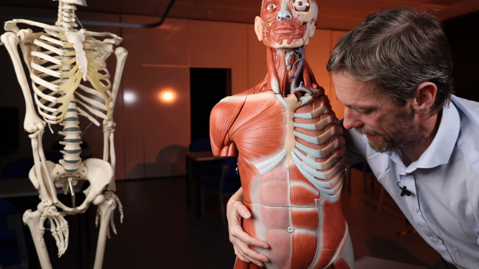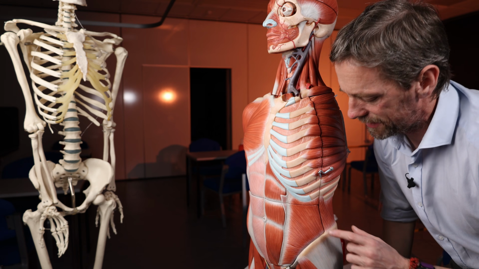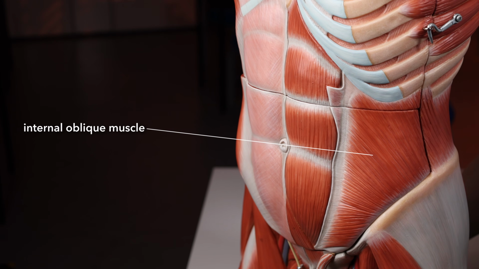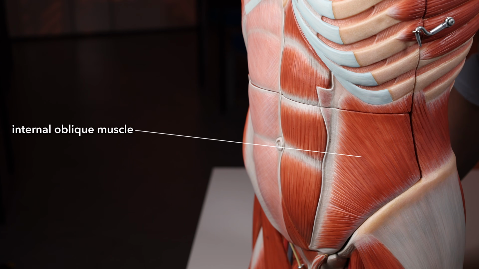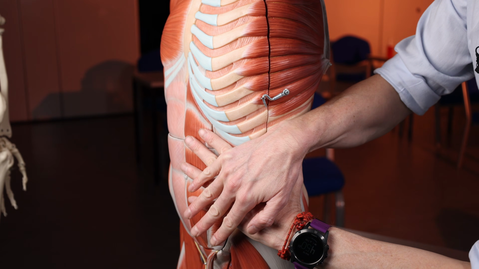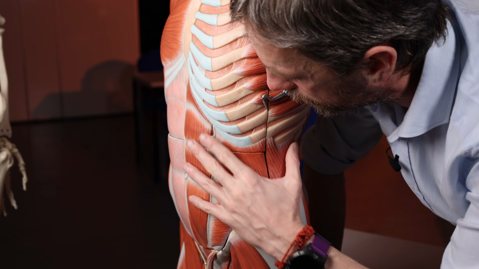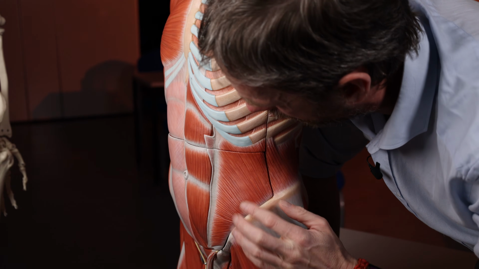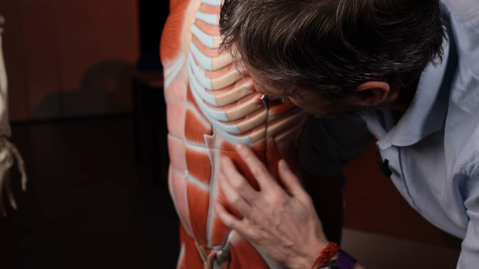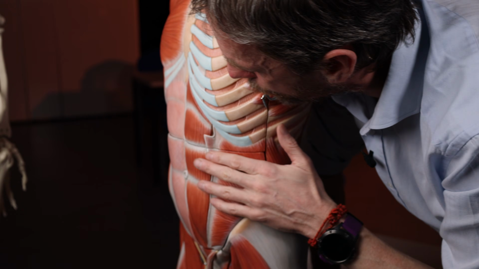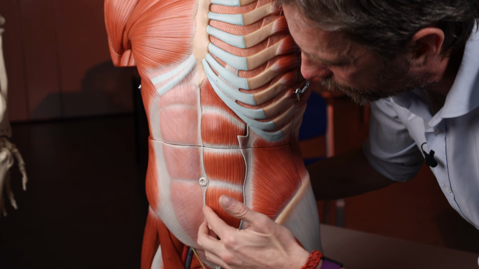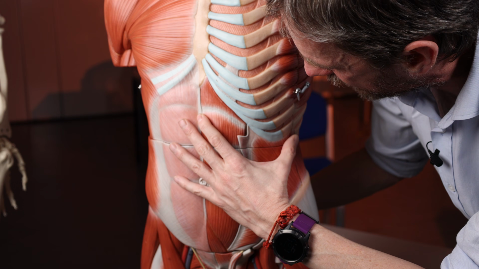Now, if we take that muscle layer off, we can see the next muscle layer. This is the internal oblique muscle. Look, the fibers of the internal oblique muscle are running in the opposite direction, 90 degrees to the external oblique fibers over the top. They're running anteriorly and superiorly. And they're also running from the anterior half of the iliac crest, and they're running up to these ribs here, but they're running up to the costal cartilages. They're also running to the linea alba, but again, we don't see them running to the linea alba, so how do they get there?